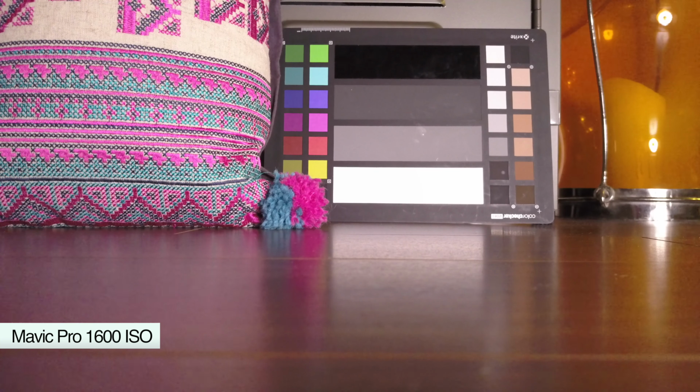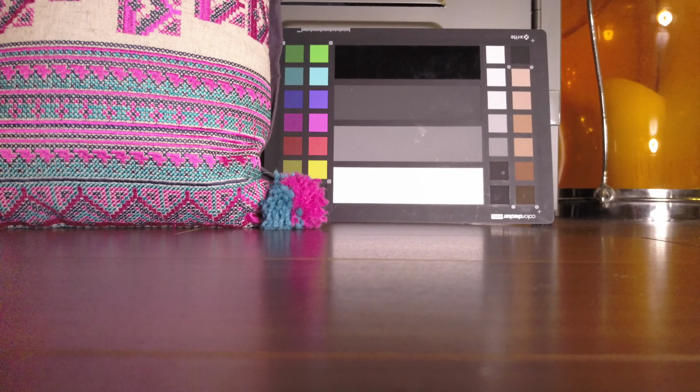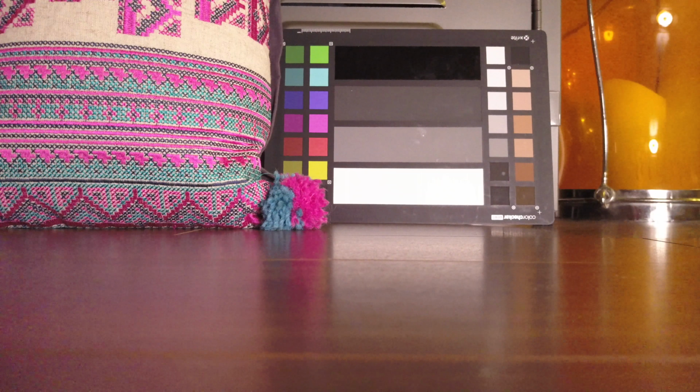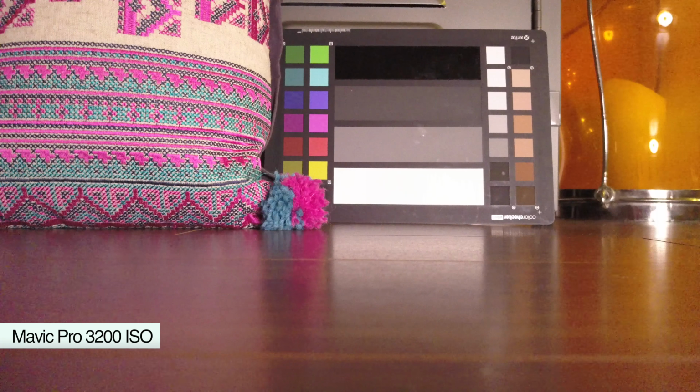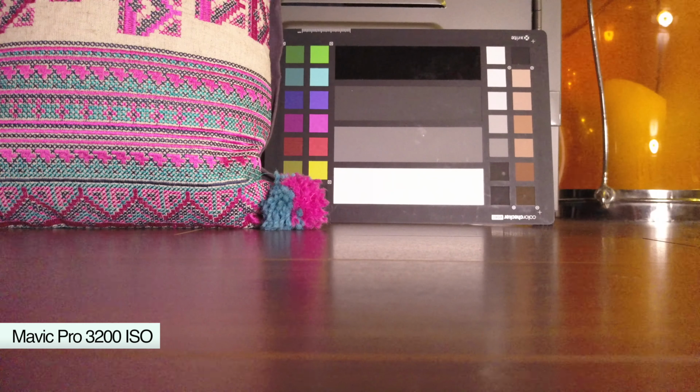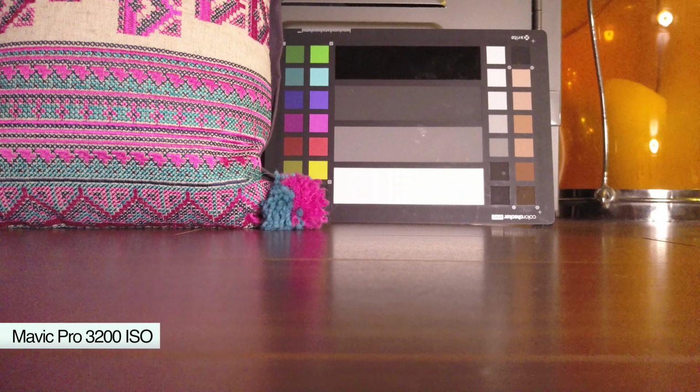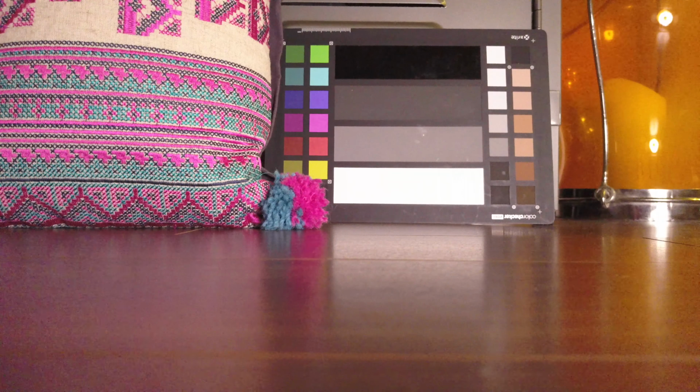Mavic Pro at 1600 ISO, quite a bit of noise now, quite a bit of chroma noise. I would not use the drone at 1600 ISO, and then we're going to go all the way up to 3200 ISO, and as you can see, extremely noisy and basically an unusable image in my personal opinion.